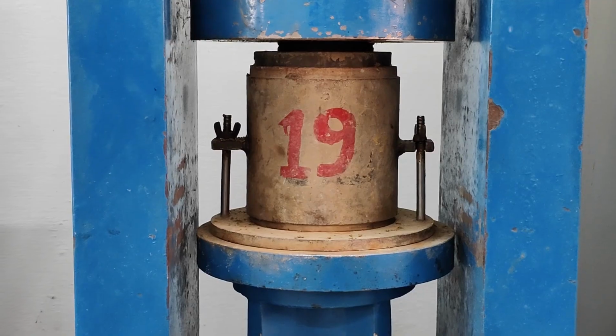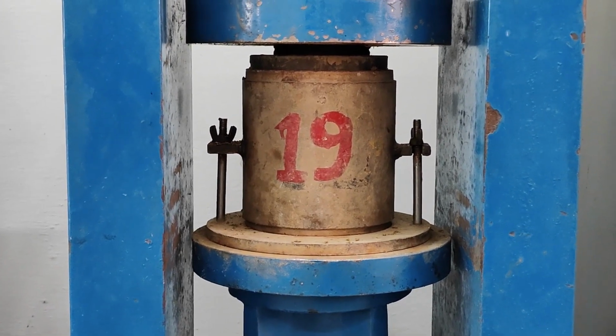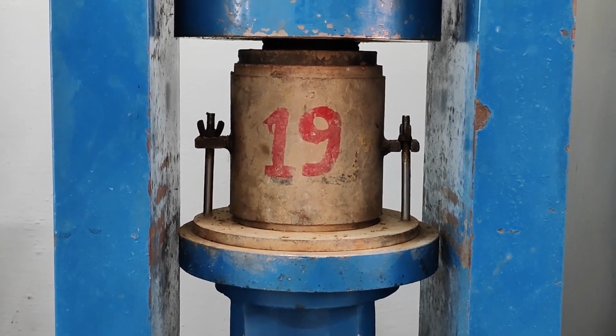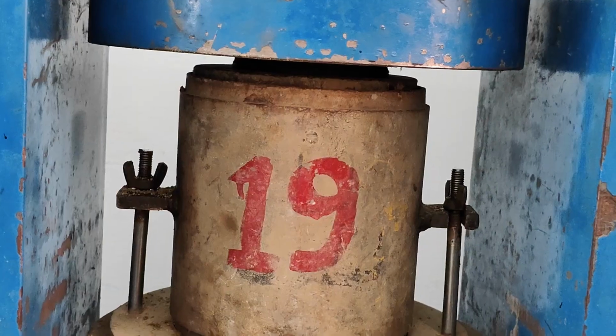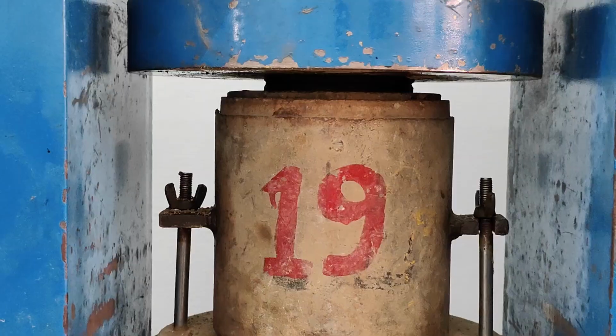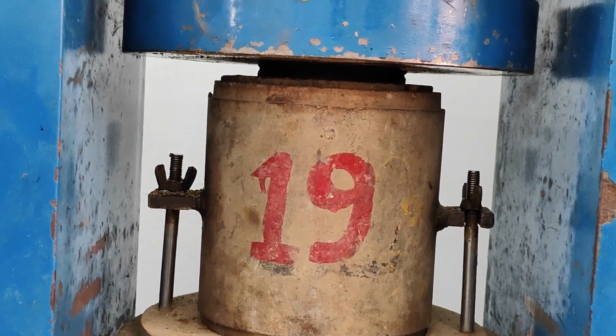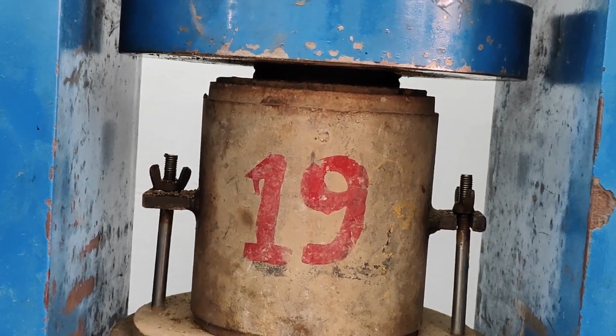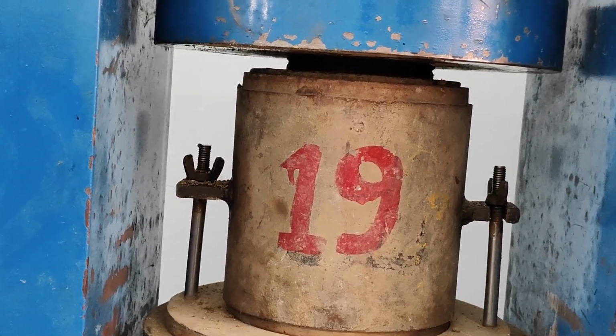So slowly this spacer disc will go inside the mold, and finally it is completely in, and that is how you achieve the compaction, the density corresponding to OMC, maximum dry density.